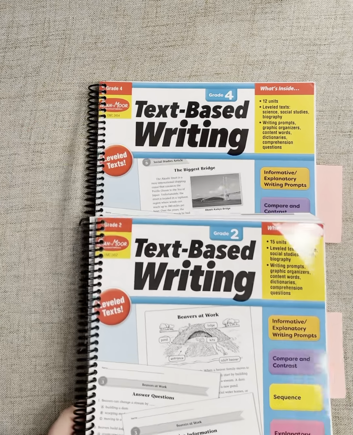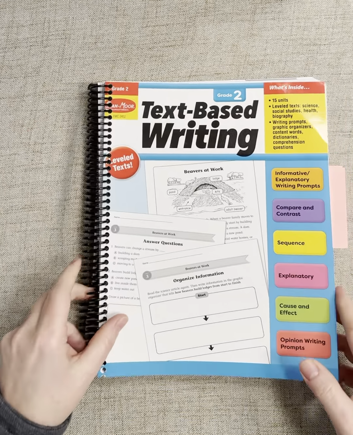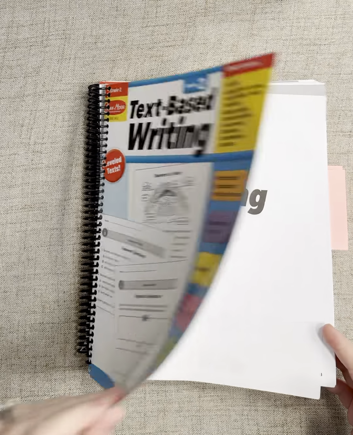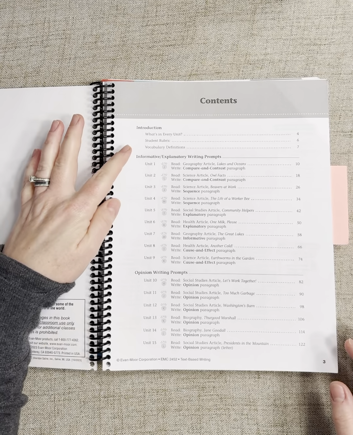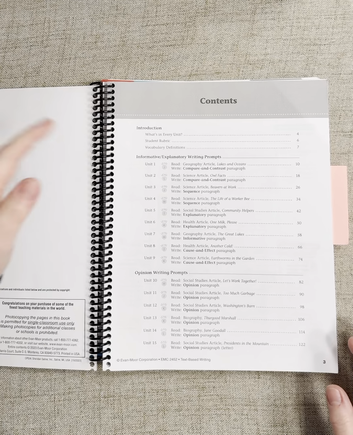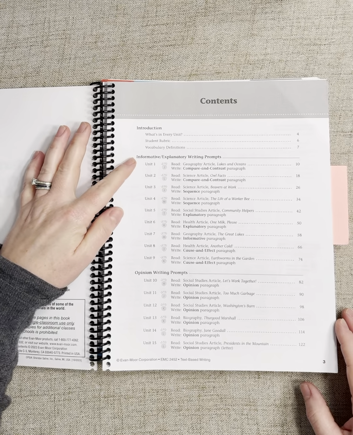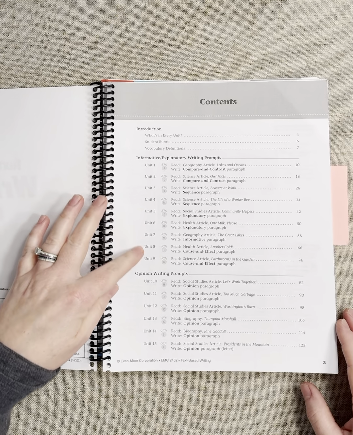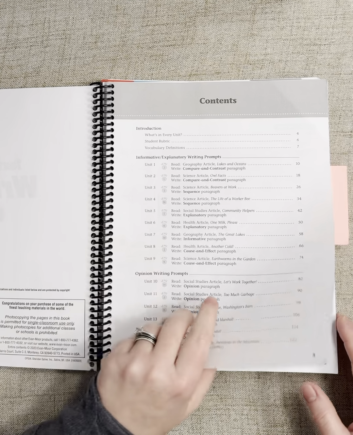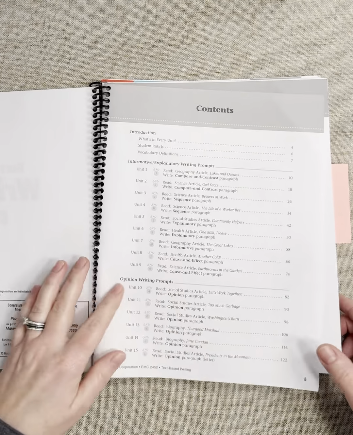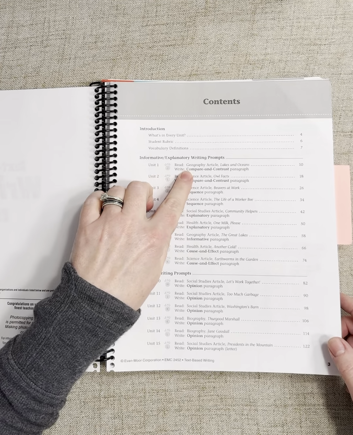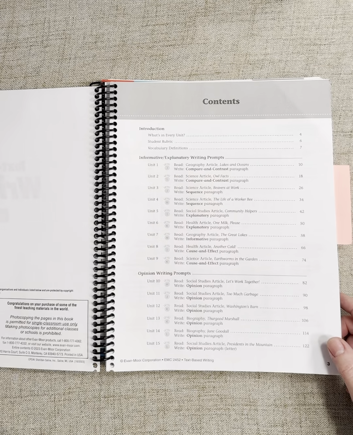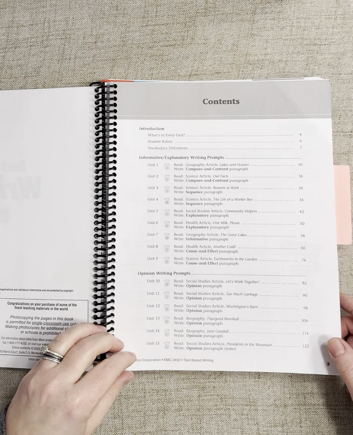So I have the second grade level and the fourth grade level here to show you. And let's take a look at what's inside. So the table of contents has a few introductory sections that we'll go over. You have a list here of all of the different passages that are in this particular level. And there's 15 of them. They will have exactly what the article is about, as well as kind of like what area it's in, if it's science, if it's geography, if it's a health article, if it's a social studies one.